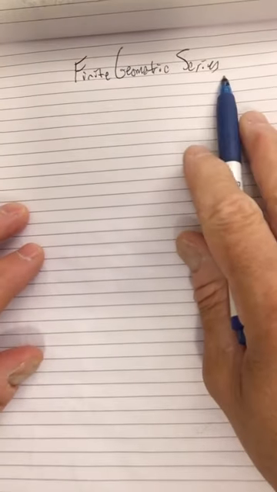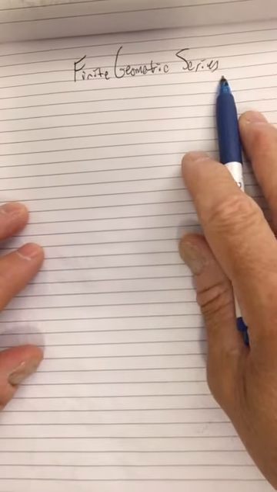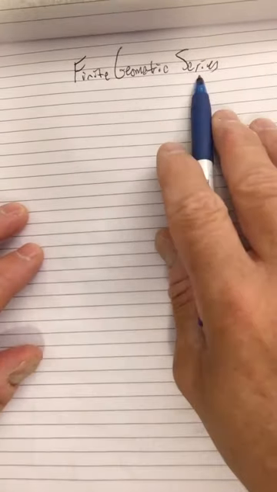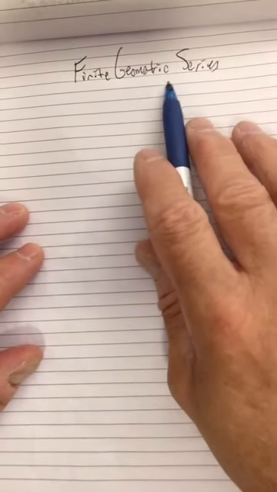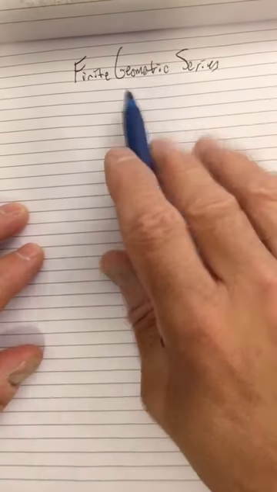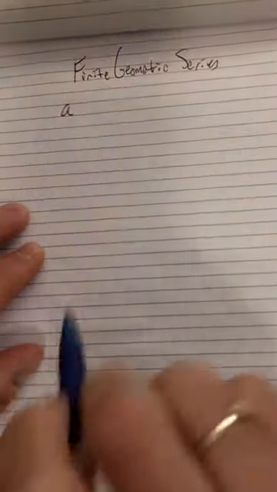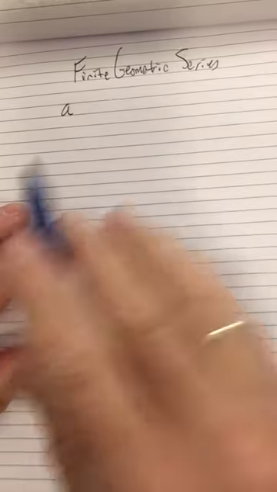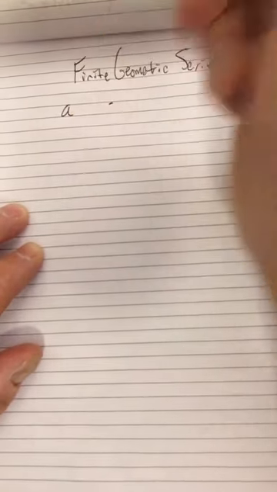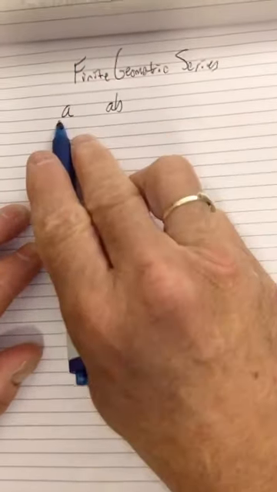A series adds up the terms of a sequence, so a geometric series adds up the terms of a geometric sequence. So I'm going to write down the sequence. The sequence has some starting number, A, and if it's geometric, you get all the subsequent terms by multiplying by the same number. I'm going to choose B as my common ratio, B for base, because it's the base of an exponent.